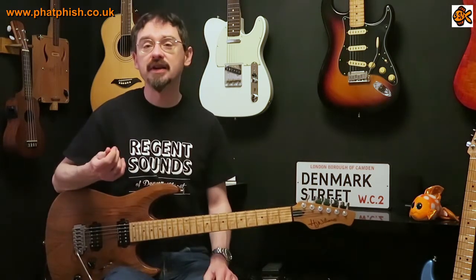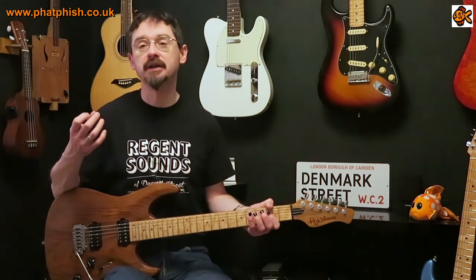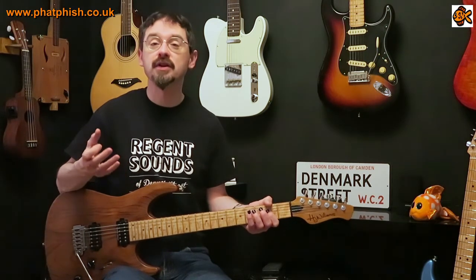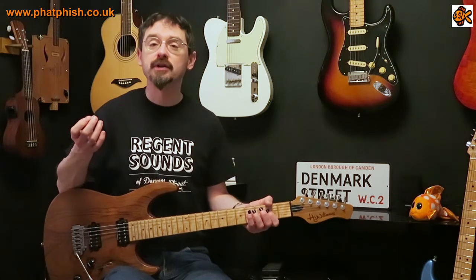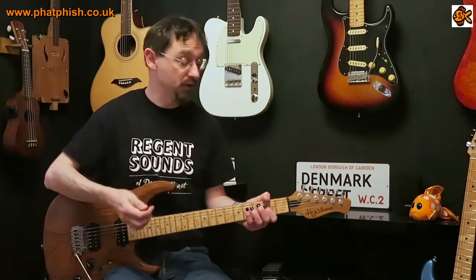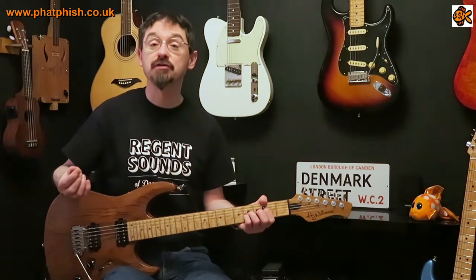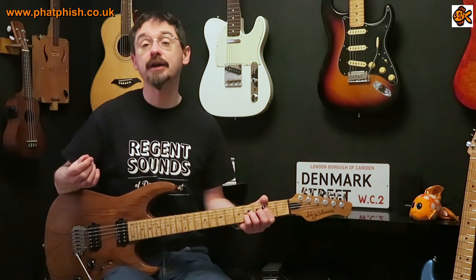And never neglect the rhythm aspect of your guitar playing. Even if you aspire to be a lead guitar player, if you're playing in a band, yes, you get your guitar solos in every song where you get your chance to shine, your chance to show off. But so much of what you're going to be playing is actually rhythm playing. Behind every verse, every chorus, you're going to be playing the rhythm line. And power chords are an incredibly useful tool. So don't neglect your rhythm playing.